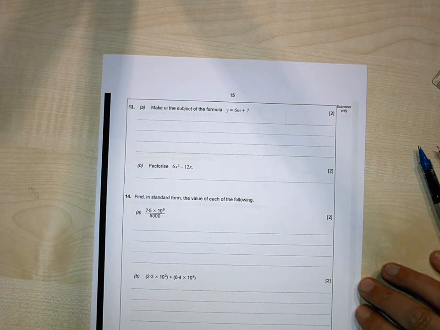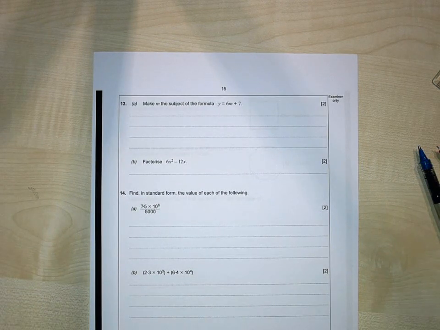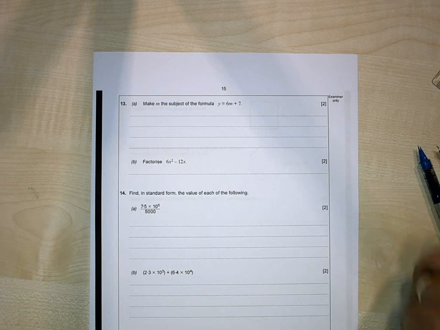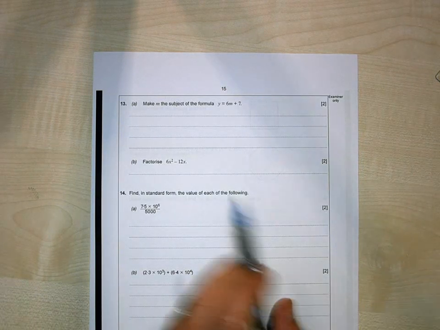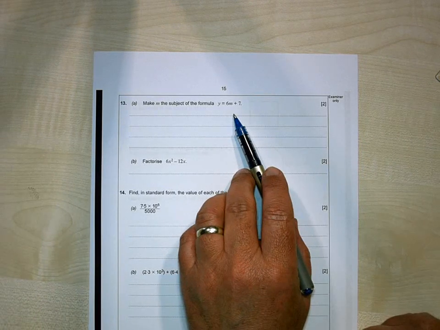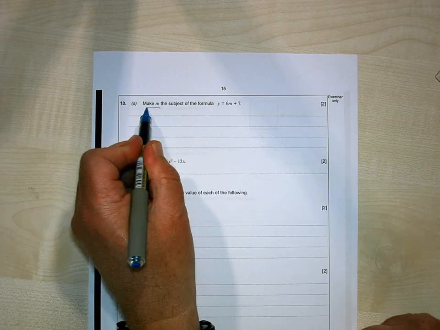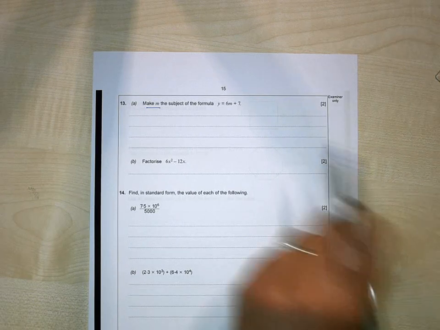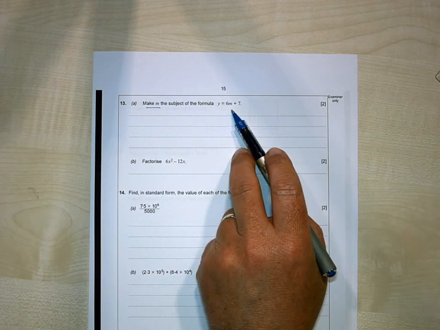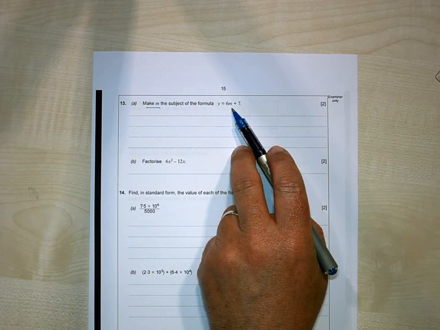Question 13. Okay, we haven't practiced this, but if you can solve equations, it's the same rules. If it says make m the subject of the formula, I need to use the laws of equations just to leave the m on its own.